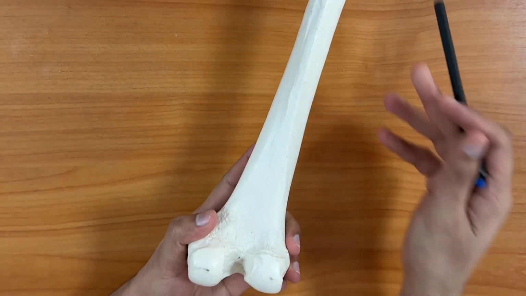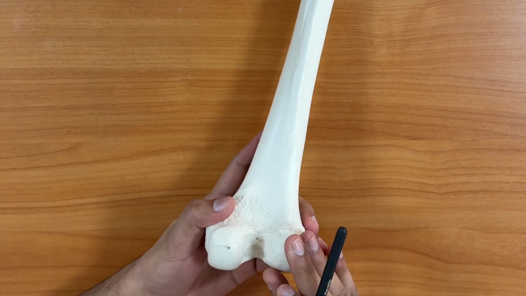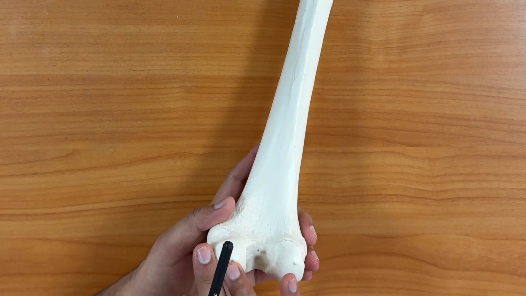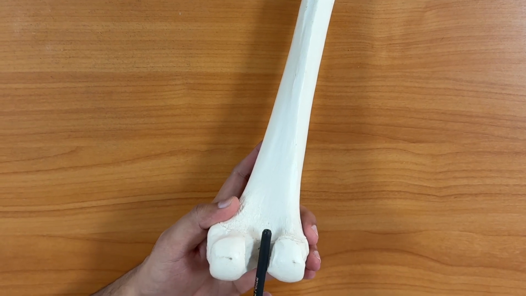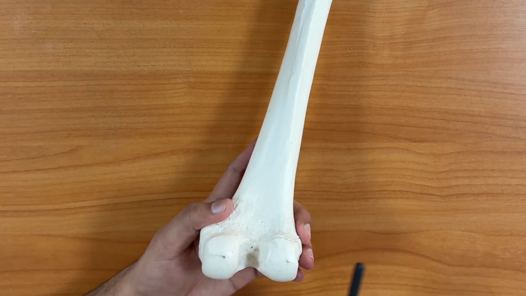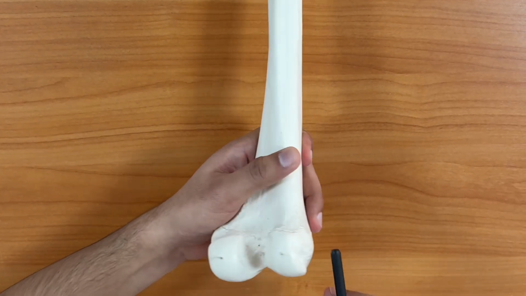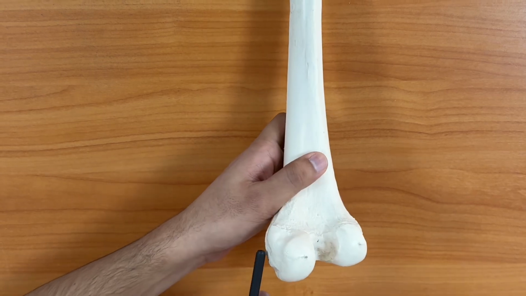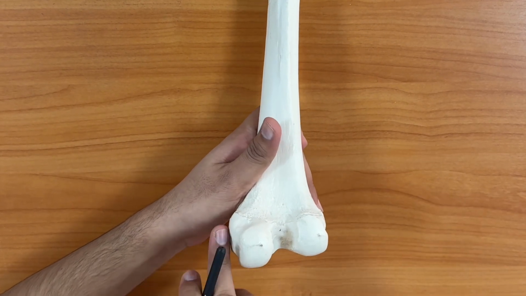As we go down over here, we can see two supracondylar lines. This is the lateral supracondylar line, this is the medial supracondylar line. There's a little space between these two condyles. This is called the intercondylar fossa. Over here we can see two small projections. This is called the lateral epicondyle, and this is called the medial epicondyle, where other muscles come and attach.